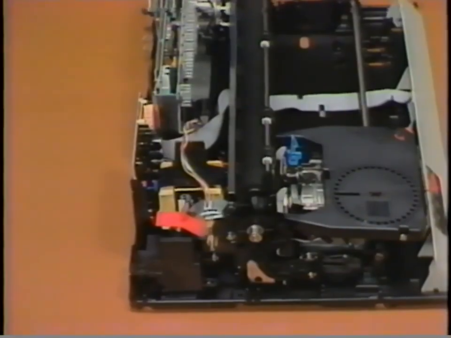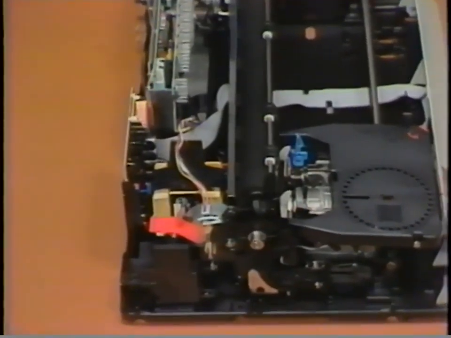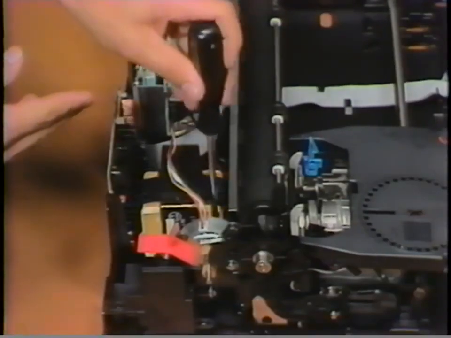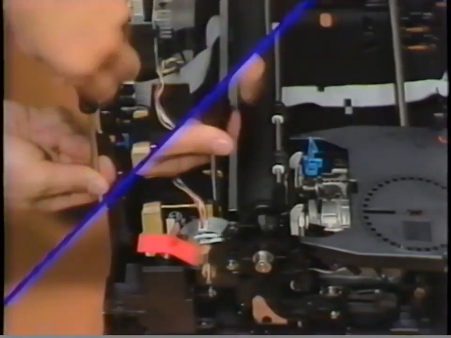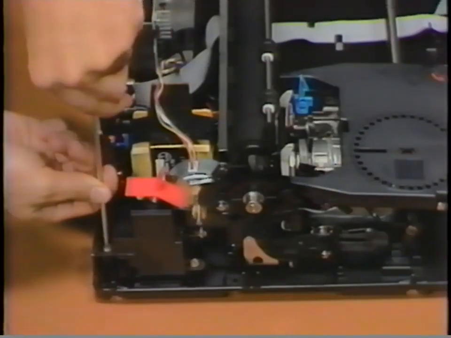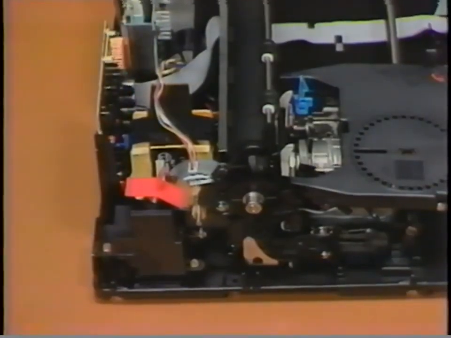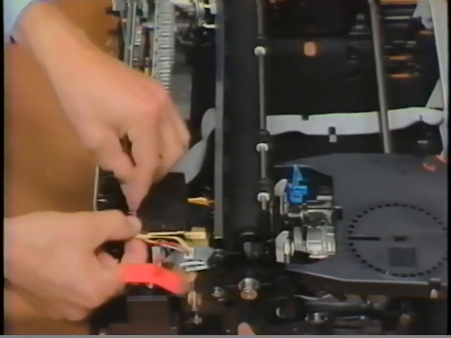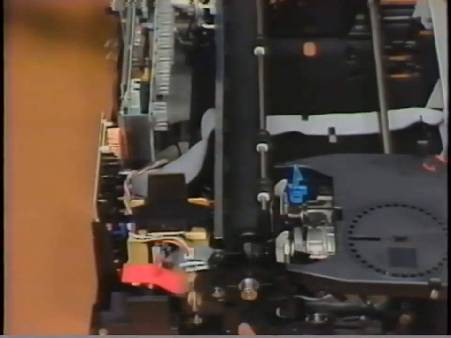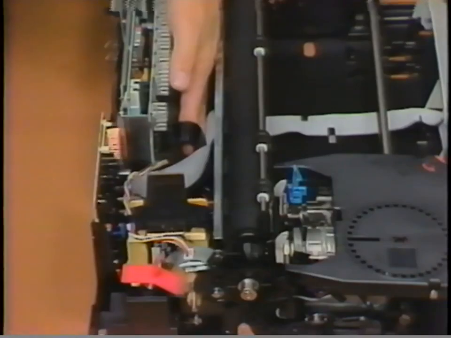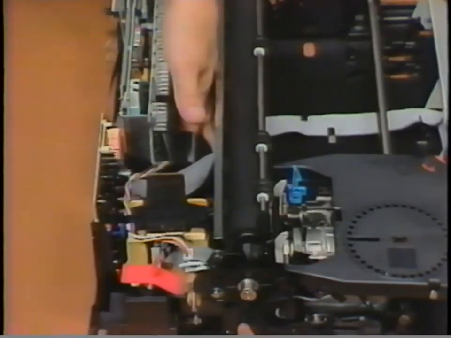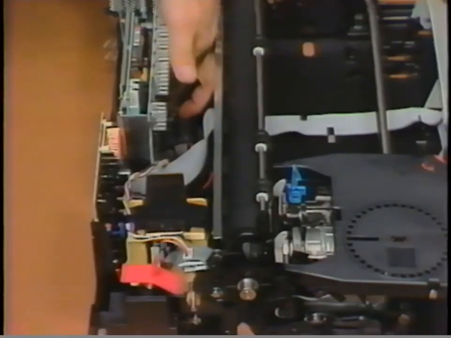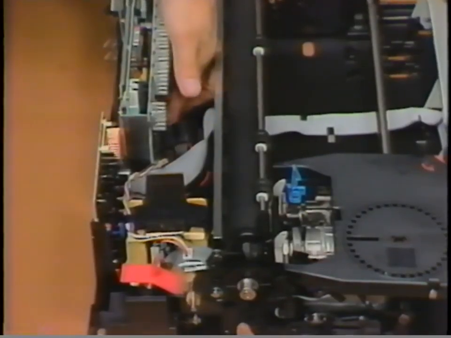Replace the 2 power supply mounting screws and the 2 switch tower mounting screws. Replace the paper feed motor wires on the transformer clip. Replace the power supply connector J6P. This completes power supply removal.